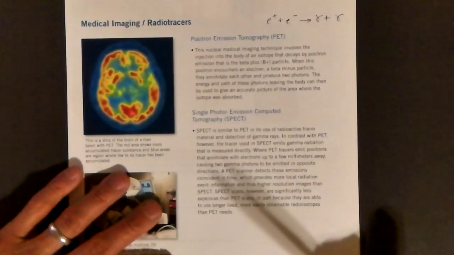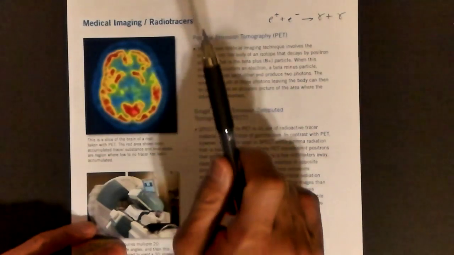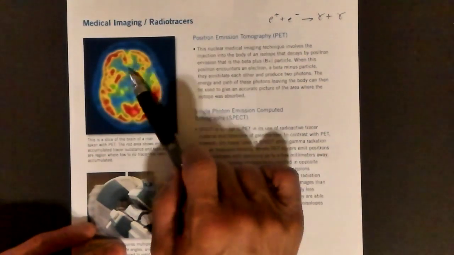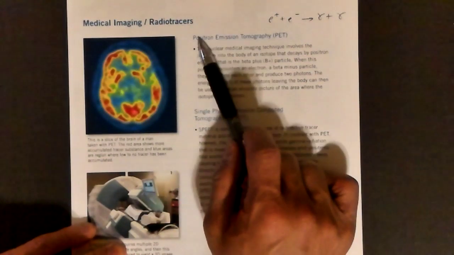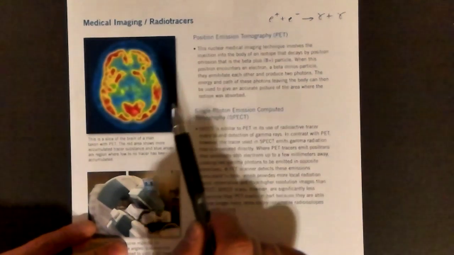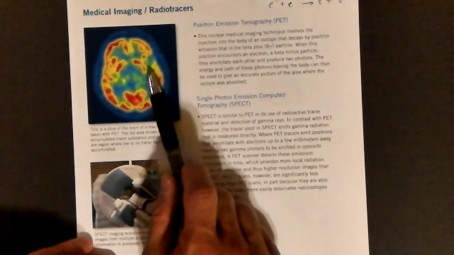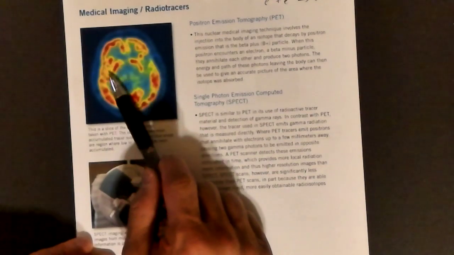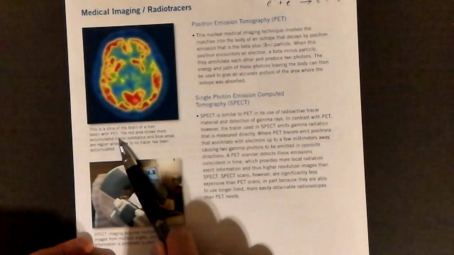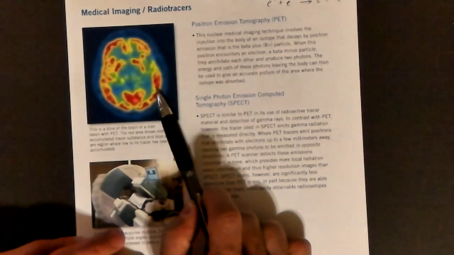Now we get to some more exotic types of medical imaging. So we have these radio tracers. So here's an image of a PET scan. So positron emission tomography, PET. So this is a slice of a brain of a man taken with PET. And so the red area shows where a significant amount of this tracer material was absorbed, and the blue shows the area where there's low or no tracer being absorbed.